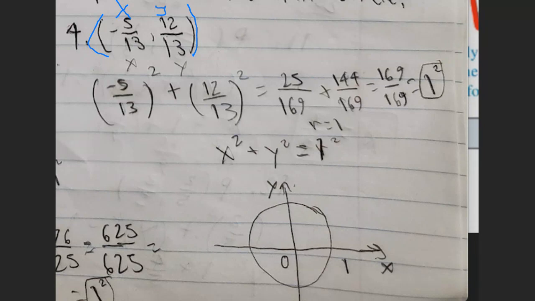But it's better to say we have a common denominator, 169, for those two fractions. Now we can add 25 with 144, and we get 169. And 169 divided by itself equals 1. So what's your conclusion? When you have two similar numbers, you have to make sure that it equals at least 1, because otherwise it's not on the unit circle. So the question is: is this point on the unit circle? What's your answer?